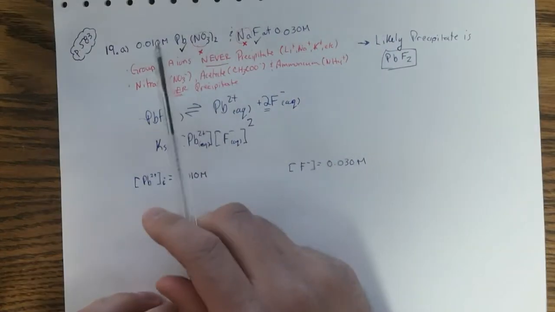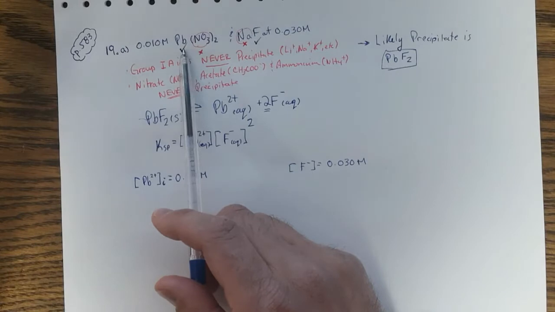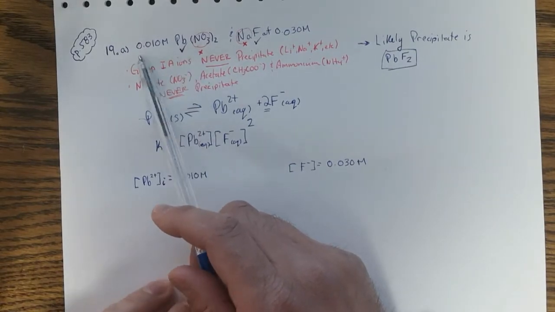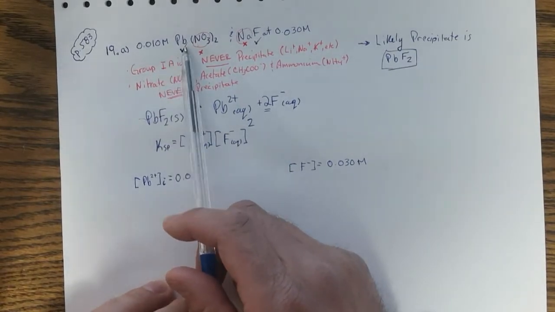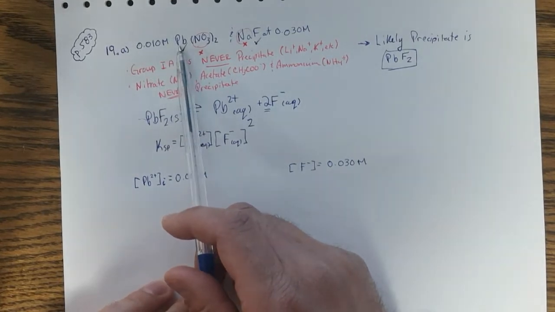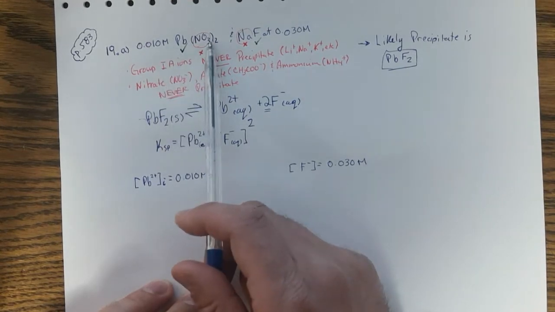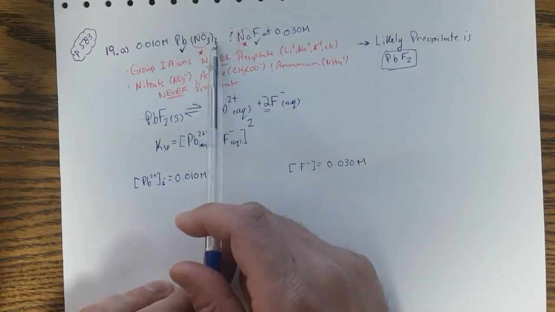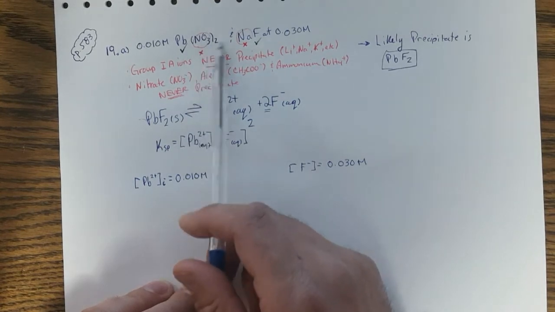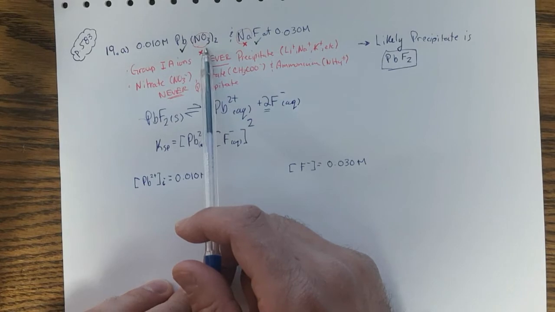We were given in the question that we have a solution of lead 2 nitrate. So if it's a solution, we assume there is no solid. It hasn't reached its saturation point. It's completely dissociated, meaning that if we had 0.010 moles per liter of lead 2 nitrate, we have 0.010 moles per liter of lead ions. We actually have 0.020 molar nitrate ions, because there's 2 of those ions that are released for every 1 of these formula units that breaks up. But luckily, nitrates isn't really relevant here.